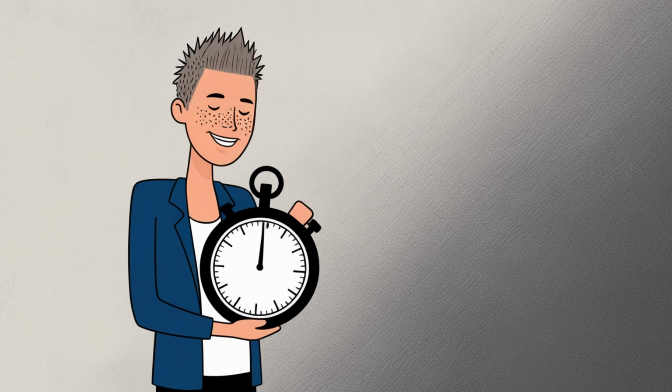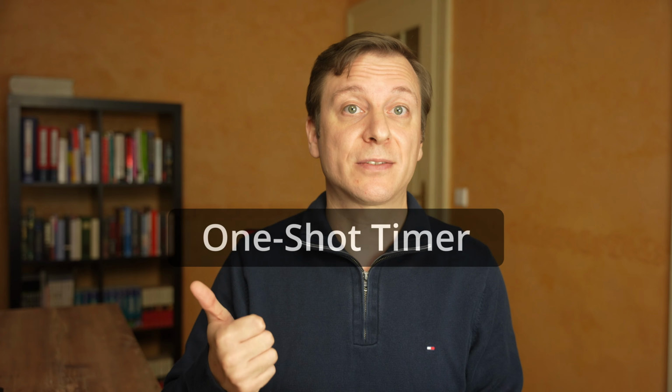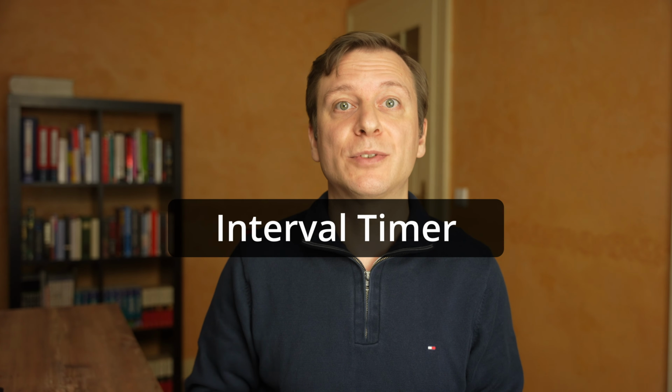Next, let's explore timers, a powerful tool for scheduling tasks to be executed at specific times or intervals. Timers are particularly useful for tasks like background processing, periodic updates, or delayed actions. Imagine you want to schedule a task to run every 5 seconds, or you need to send a delayed notification. Timers provide a flexible way to achieve these goals. We'll look at two primary types of timers: one-shot timers, which execute a task once, and interval timers, which execute a task repeatedly at fixed intervals.